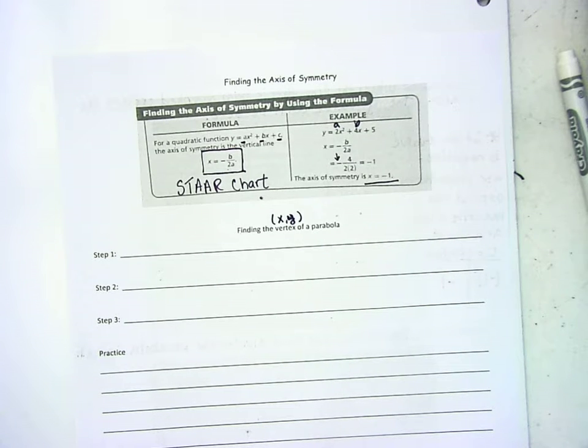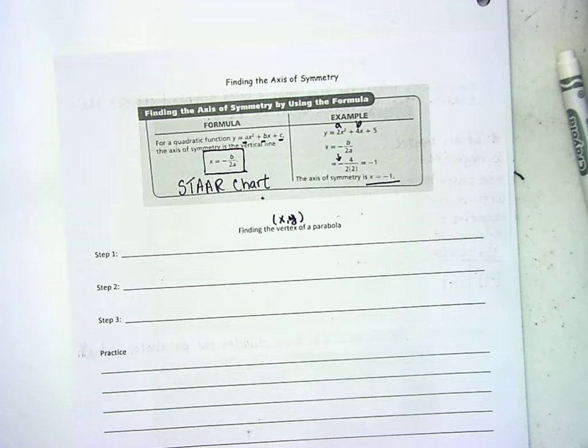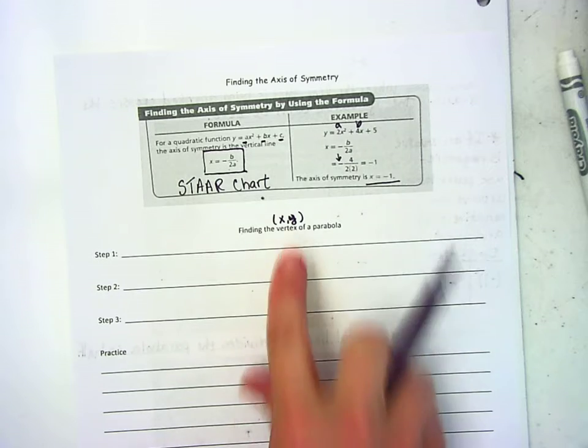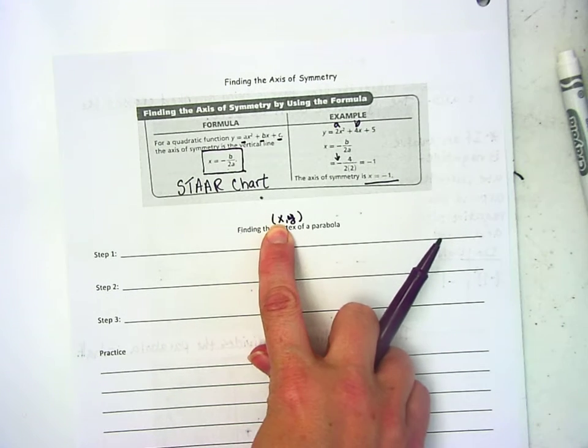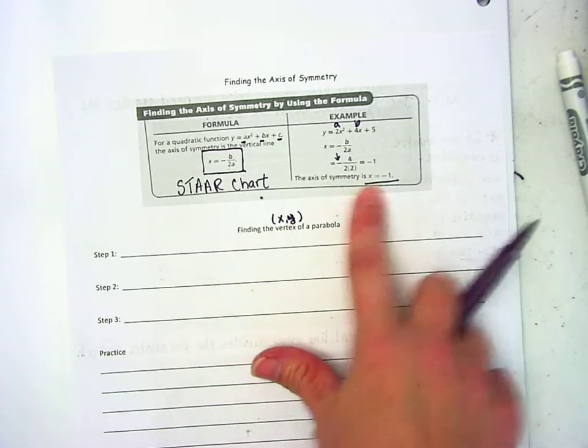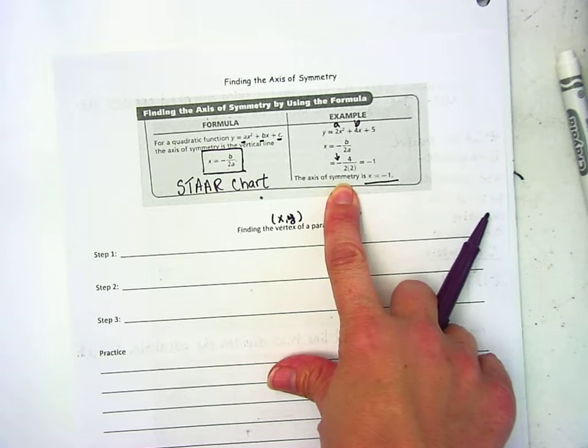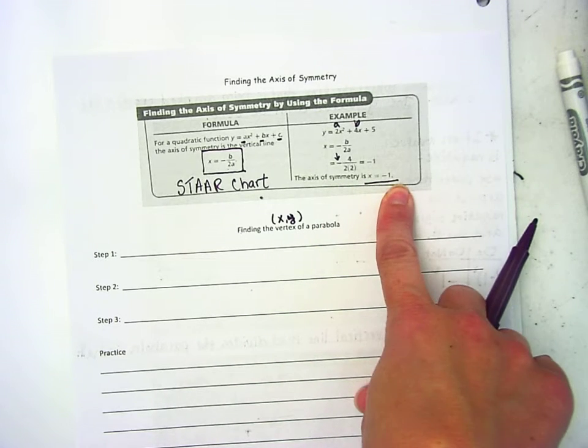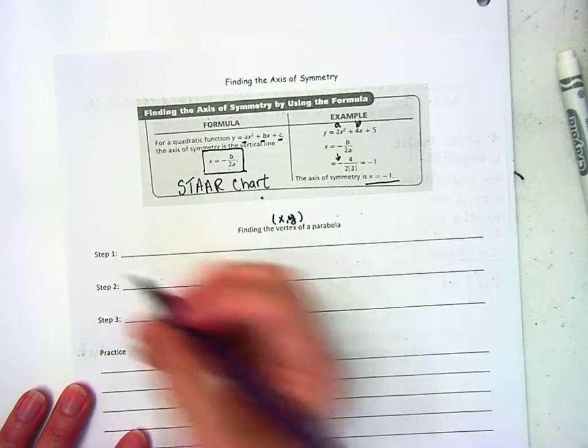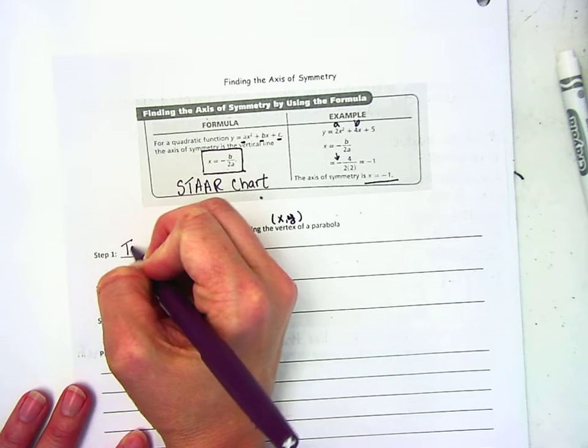A couple of things I need to do. There are 3 steps that you need to follow. The first step, you need to find the x value of the vertex. That's what we're going to find first. In order to find the x value of the vertex, I'm going to find the axis of symmetry. That will give me the x value.